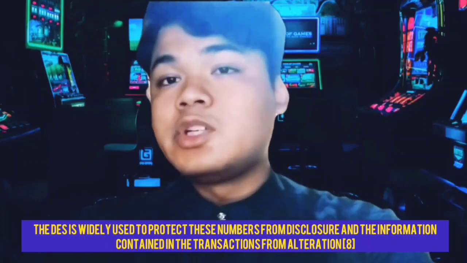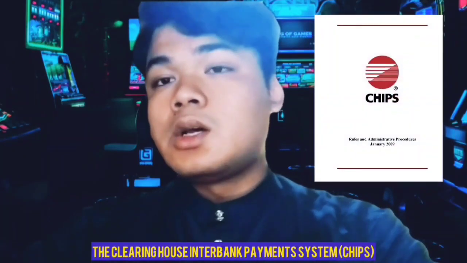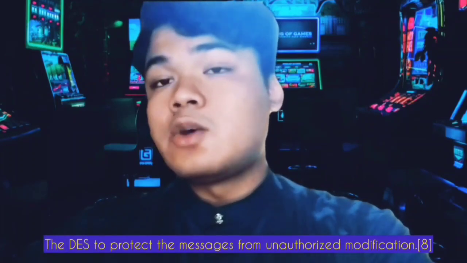Generally, retail banking involves transactions between private individuals and financial institutions, while wholesale banking involves transactions among financial institutions and corporate customers. Automatic teller machines, or ATMs, and point of sale terminals identify customers by means of personal identification numbers, or PINs, submitted by the customer at the time of the transaction. So DES is widely used in the system to protect this number from disclosure and the information contained in the transaction from alteration. Furthermore, the Clearing House Interbank Payment System, or CHIPS, processes 560,000 messages a week with a total dollar value of $1.5 trillion. So DES has been used to protect the messages from unauthorized modification.